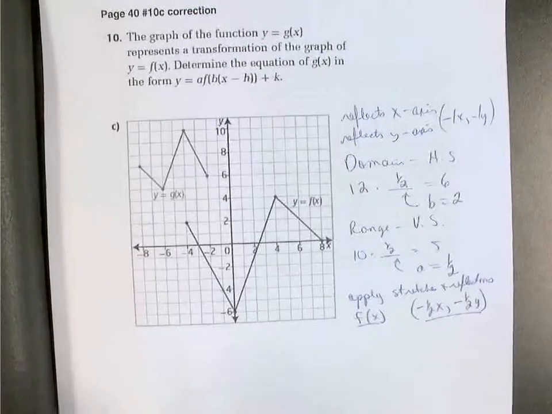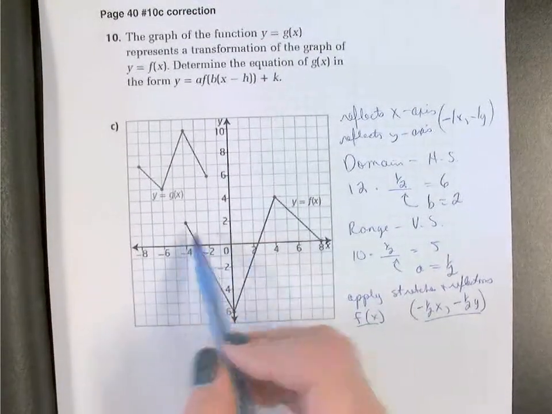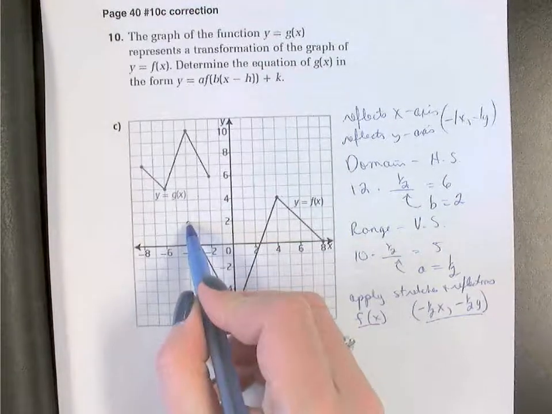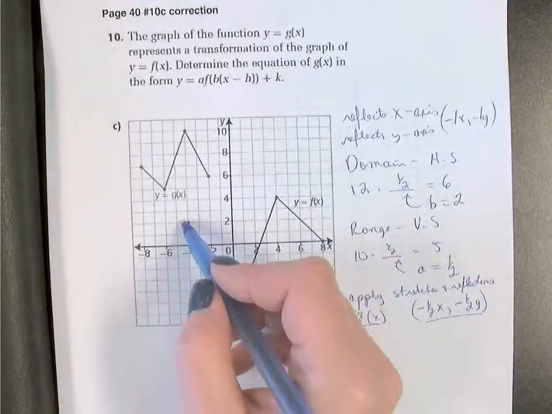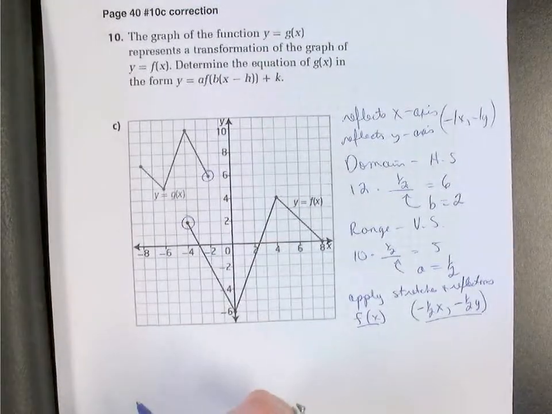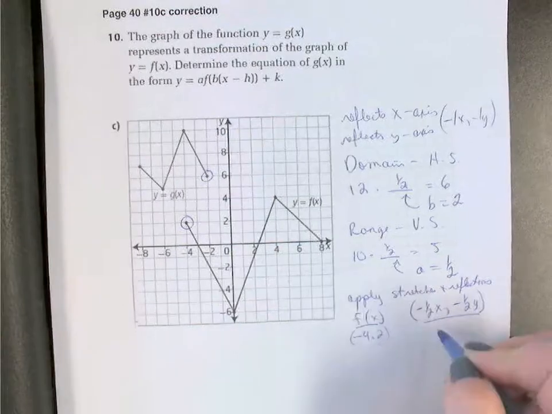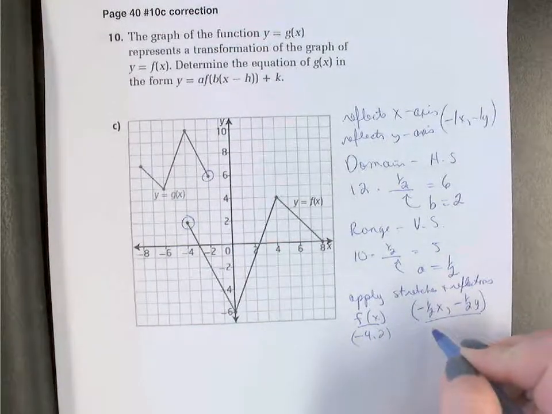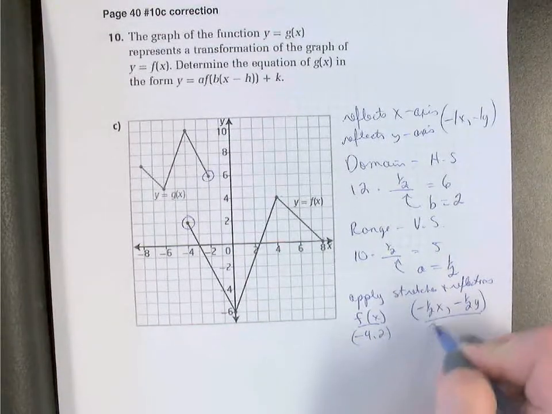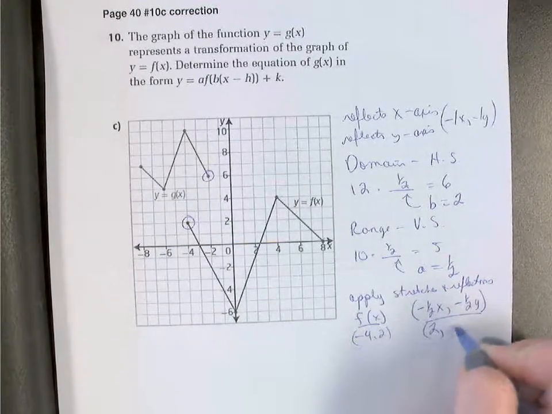So now I need to pick a point. When I'm choosing a point, I often just try and find an image point that's easy. So if I pick an end point, I can tell that's the end of that longer side of this V. So I'm going to compare these 2 points. Those are image points. So I'm going to choose the point -4 and 2 and apply the stretches. So -1/2 times -4 is going to give me 2. -1/2 times 2 is going to give me -1.